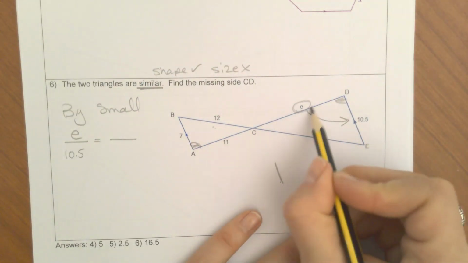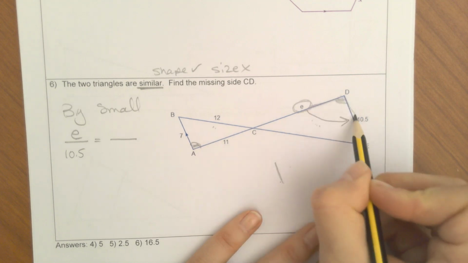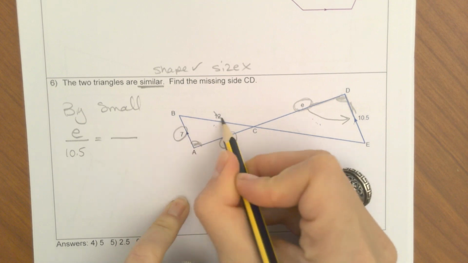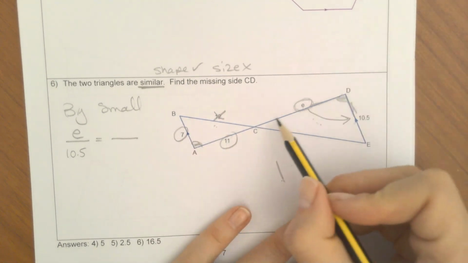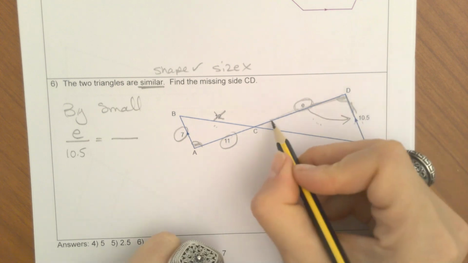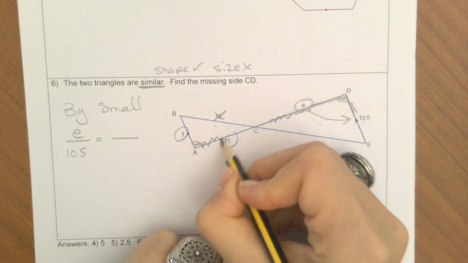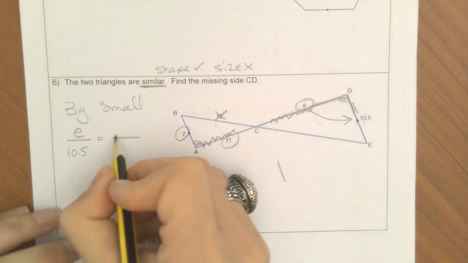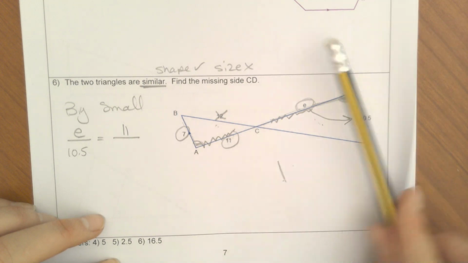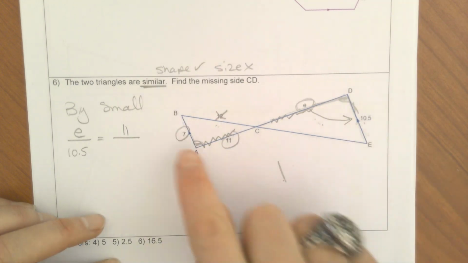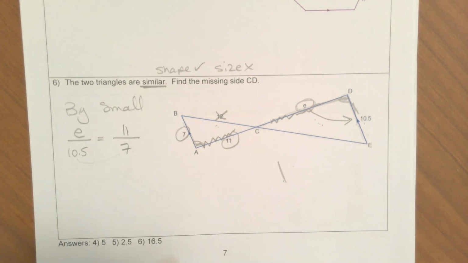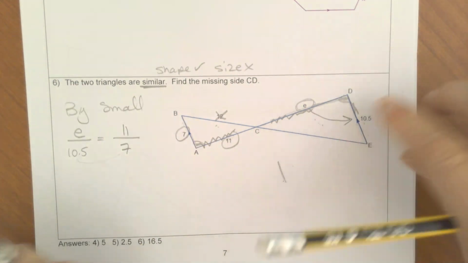And we're using the numbers that are attached to the angle D. So this number and this number. So we don't use that one. This one's long and this one's short. So E matches L, and this shorter one matches 7. So this is on the outside, this is on the outside. So 10.5 matches 7. There. That was a little harder because it was flipped or rotated.